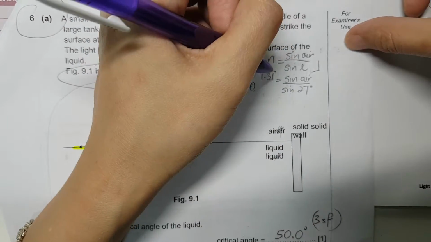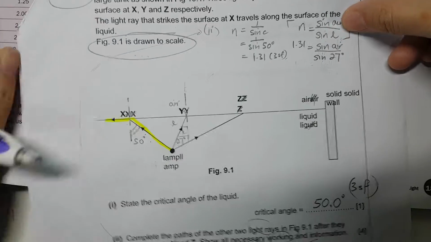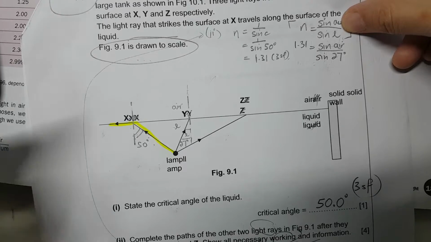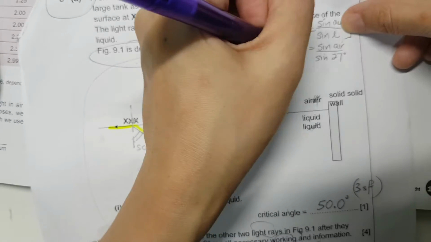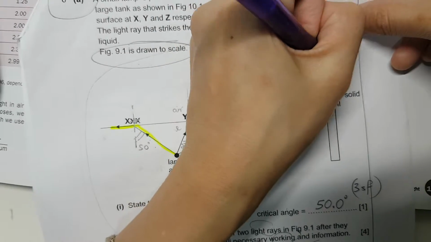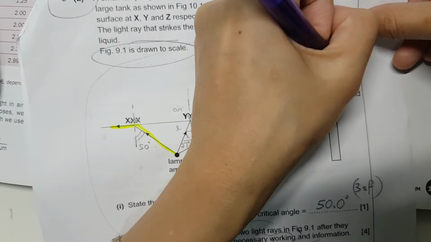And then we cross multiply. Let me take out my calculator. Sine 27 is 0.454.